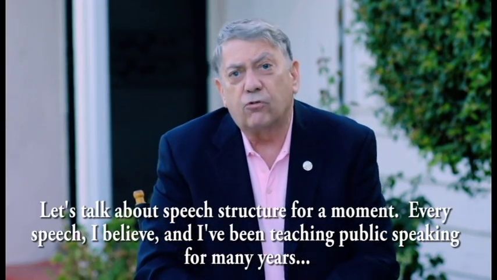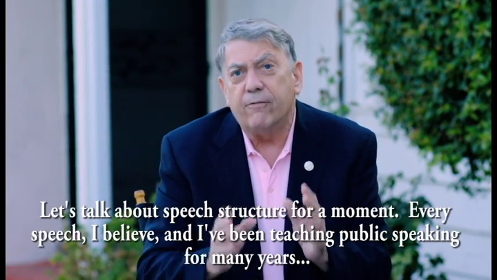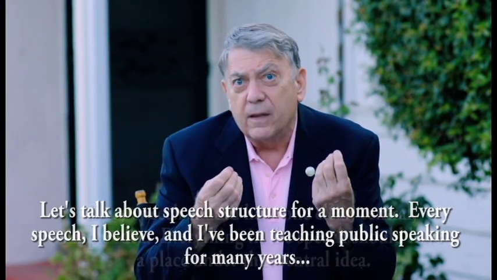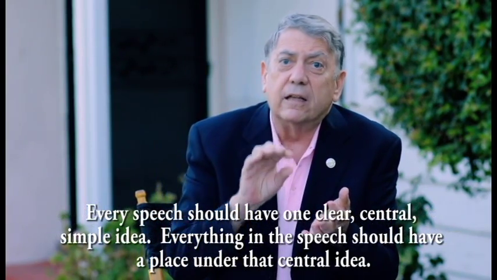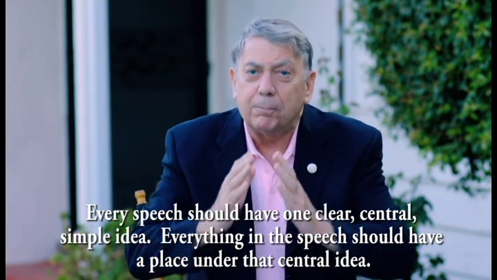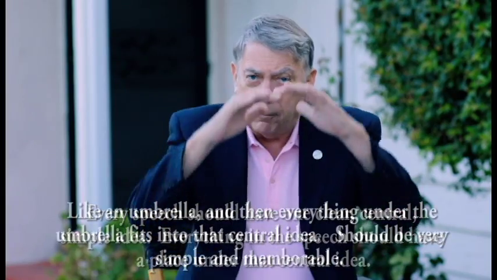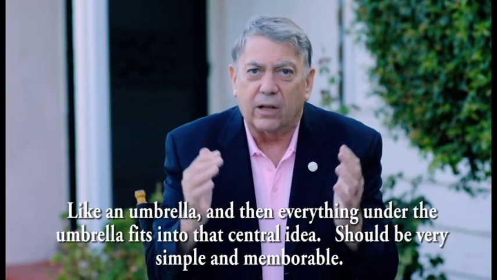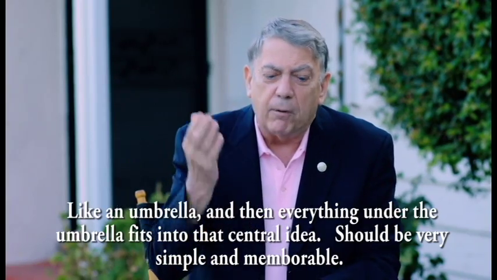Let's talk about speech structure for a moment. Every speech, I believe, and I've been teaching public speaking for many years, every speech should have one clear, simple, central idea. Everything in the speech should have a place under that central idea, like an umbrella, and then everything under the umbrella fits into that central idea. Should be very simple and memorable.